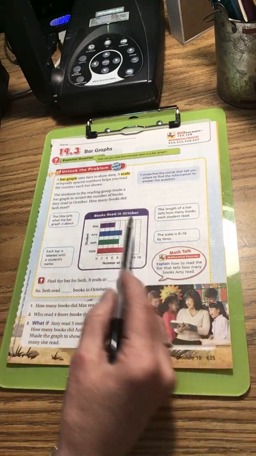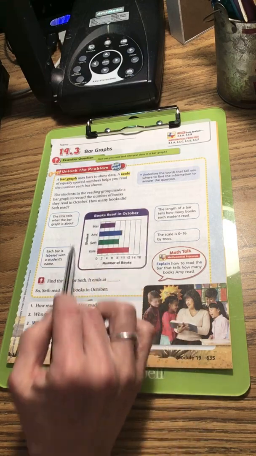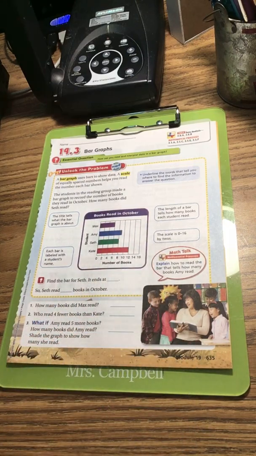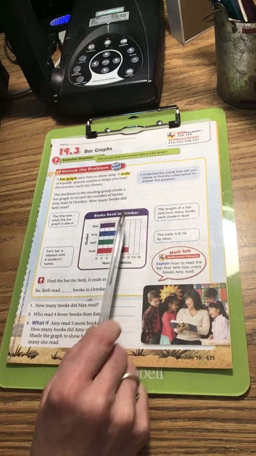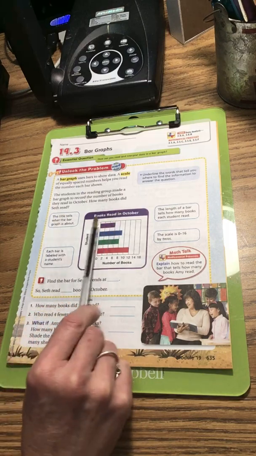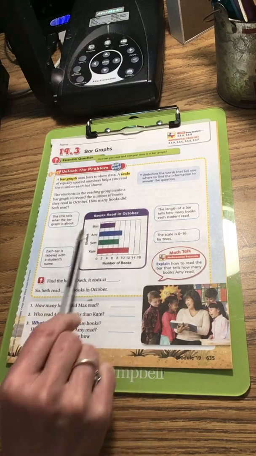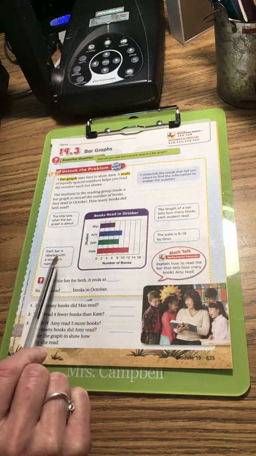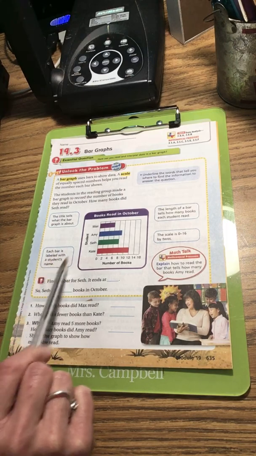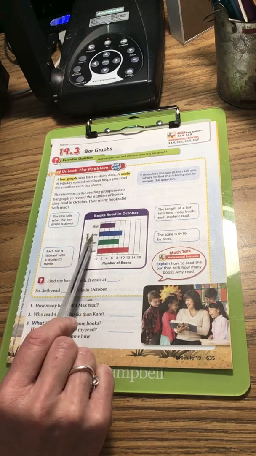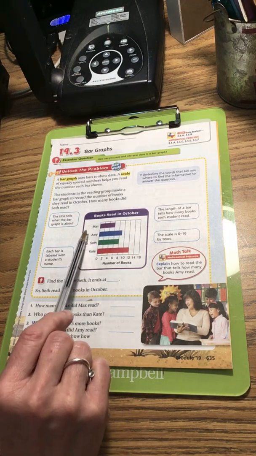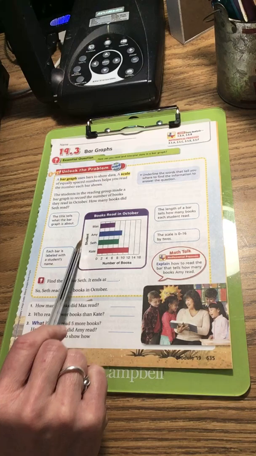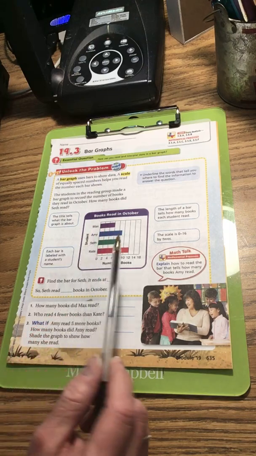Okay, now let's look at this. Before we start figuring out all the information, let's just look at this bar graph to begin with. The first thing it has here is the title, Books Read in October. That tells you what all the information is talking about in this graph. Each bar is labeled with the student's name. So Max is purple, Amy's blue, Seth is green, and Kate is red. Those are the names of the students.